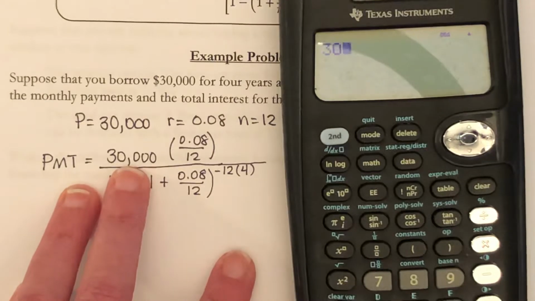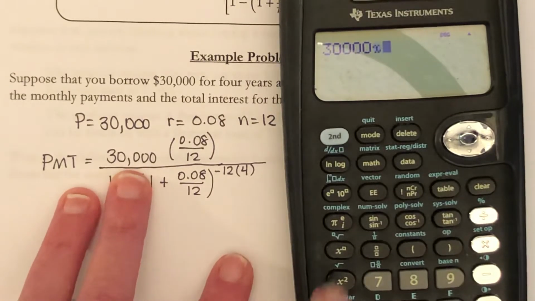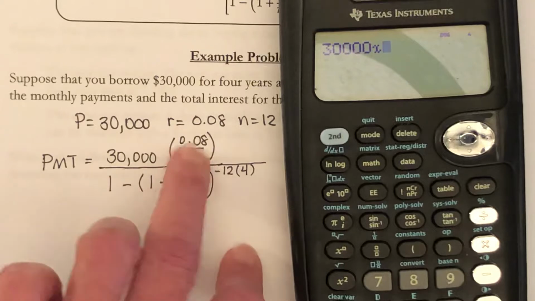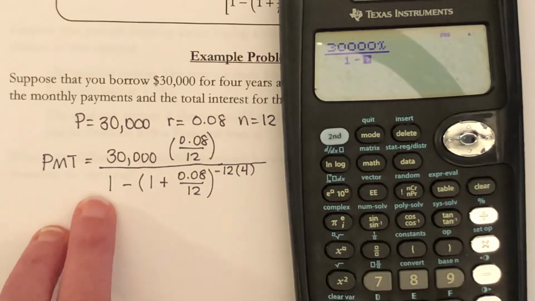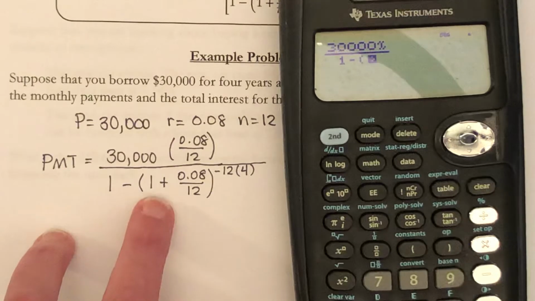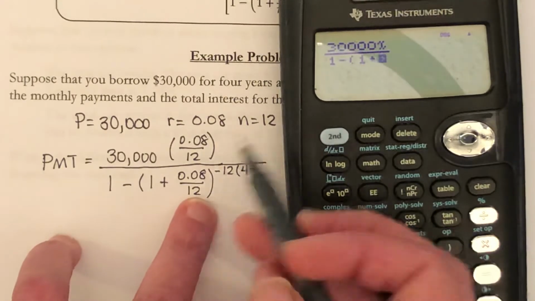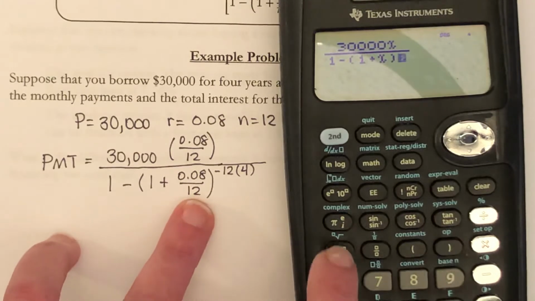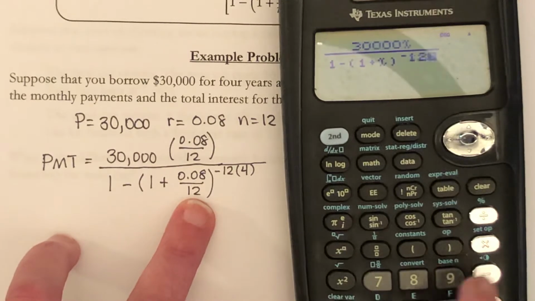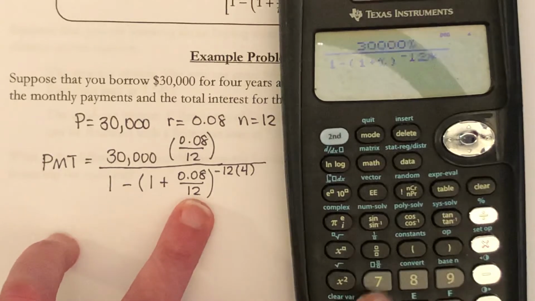This will be 30,000 times X, because that's my X, over 1 minus, open parentheses, 1 plus, this is the same value as here, so X. And this is raised to the negative 12 times 4.